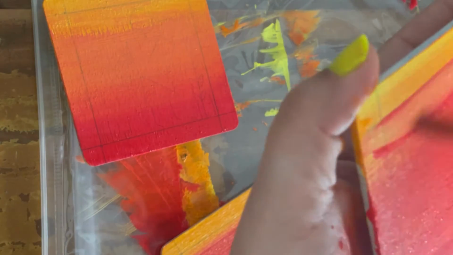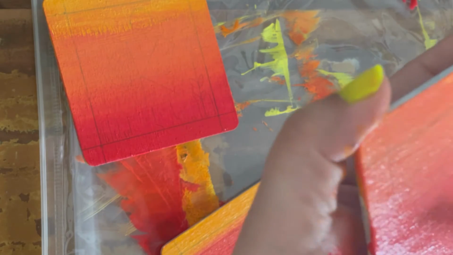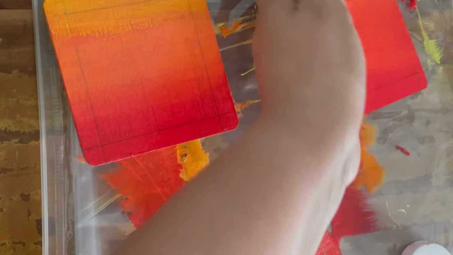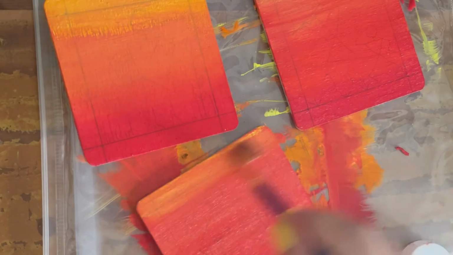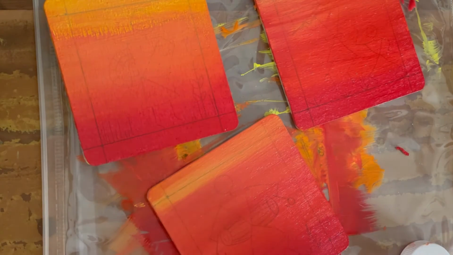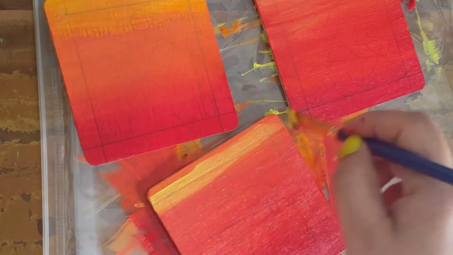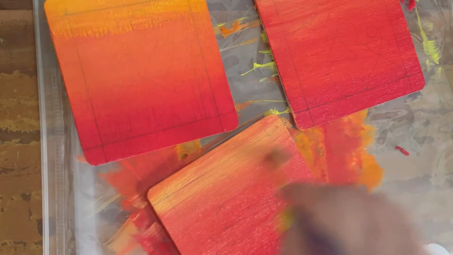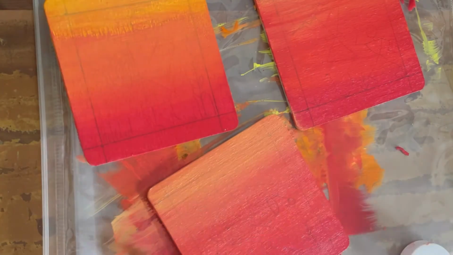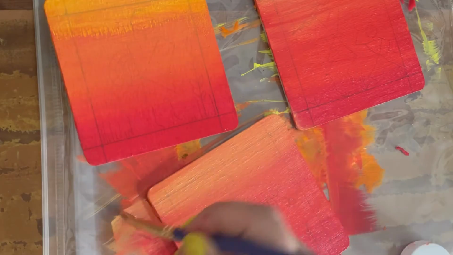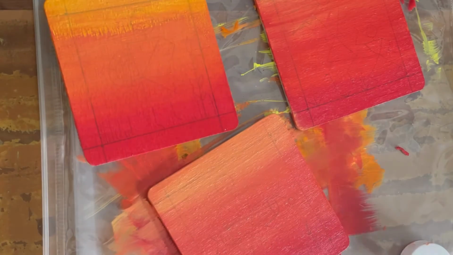and keep taking a little water if you feel the paint is drying off. Take a little water, it'll help blend the colors really well. Yeah, I'm just blending the colors with water, just a little water. Now I will take a little more of the yellow and start from the top and start merging it downwards till about the middle of the coaster. So you have a nice sunset-like color on the coasters.